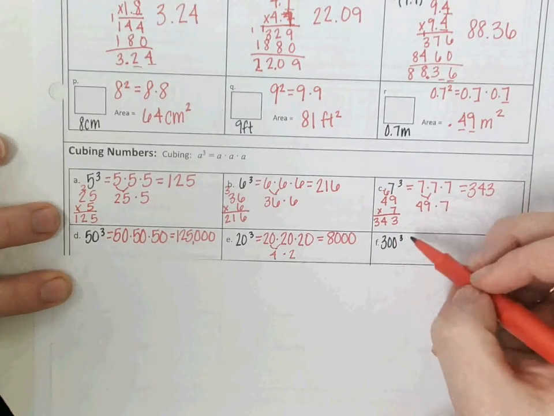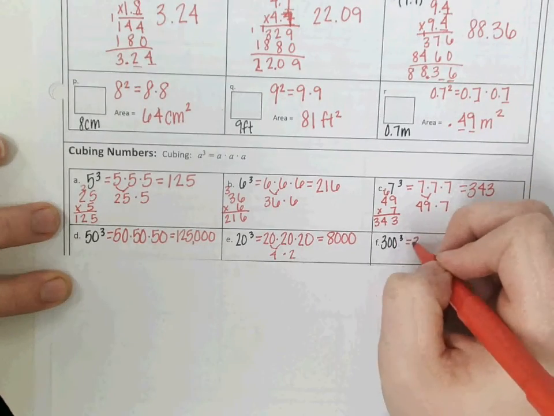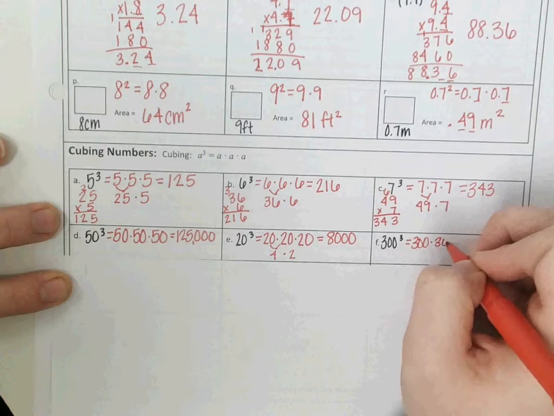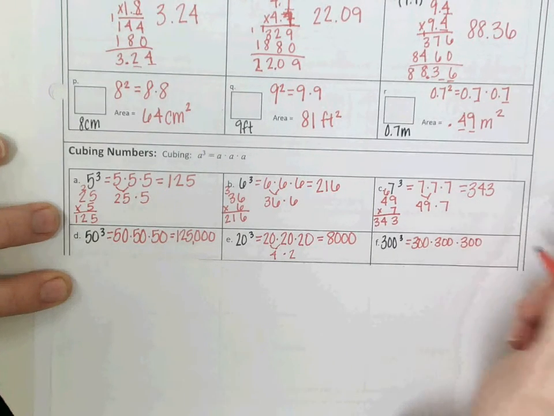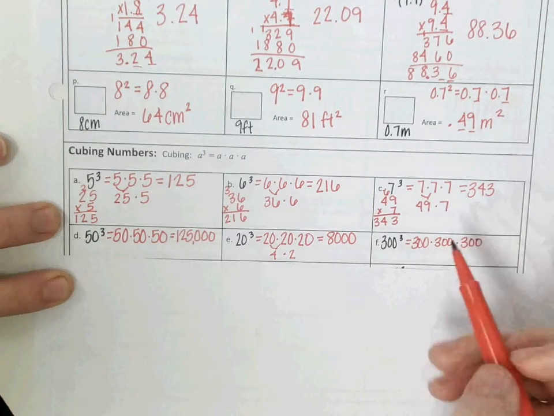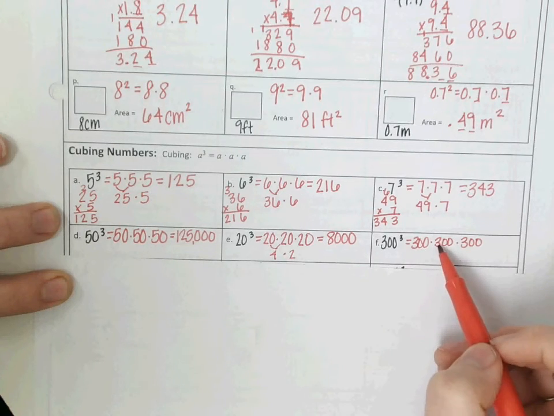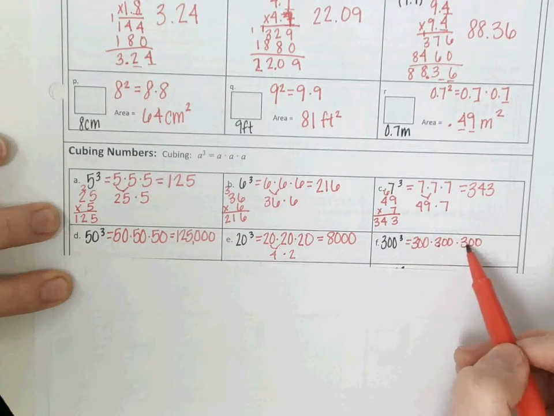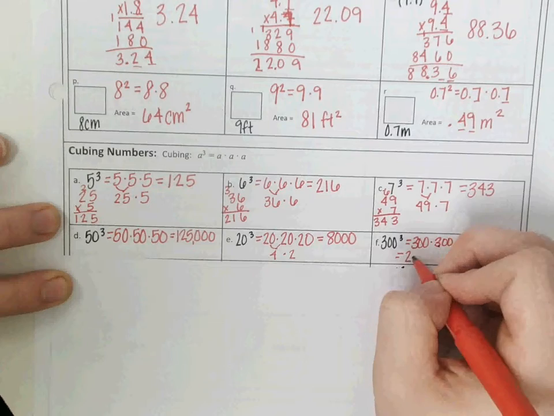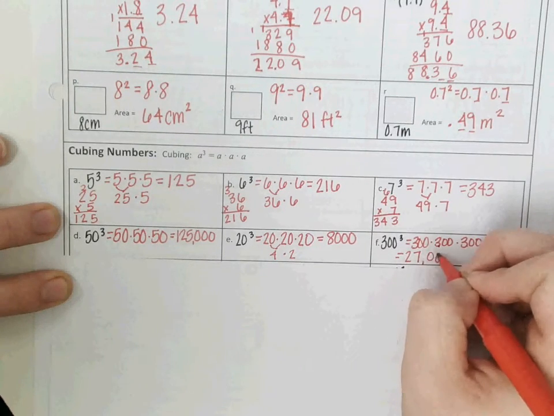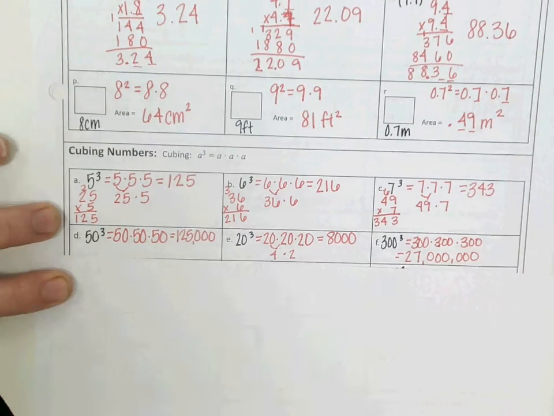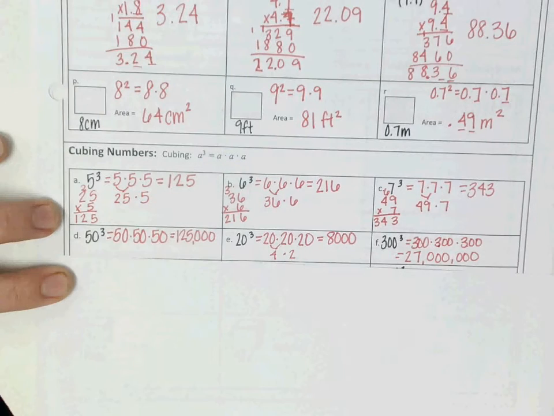Then we have 300 cubed. So this is 300 times 300 times 300. So we're going to have 3 times 3 first, which is 9. Then 9 times 3 is 27. Then we have 6 zeros after that to give us 27 million.